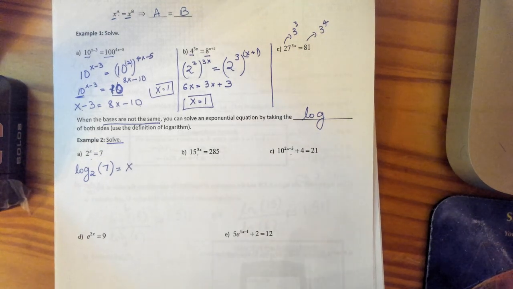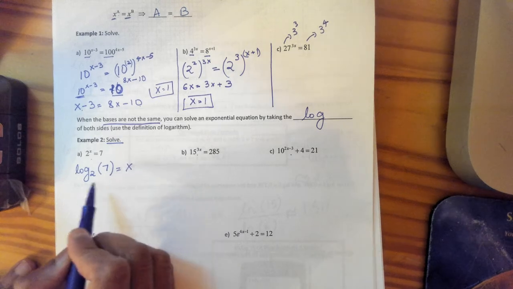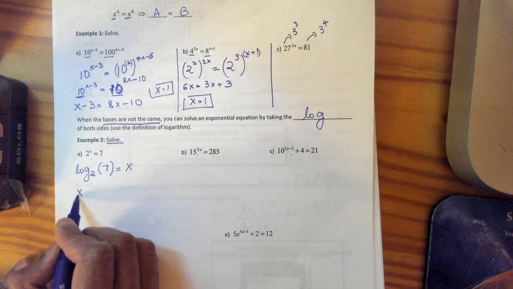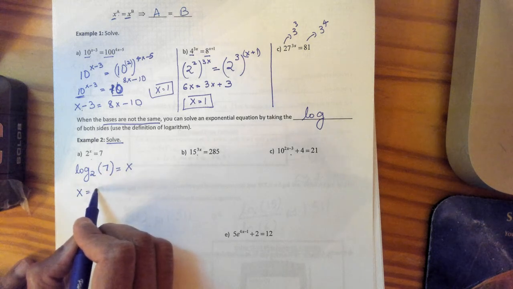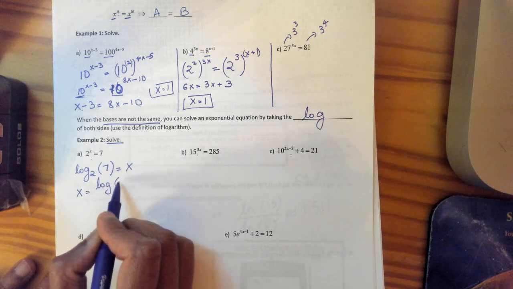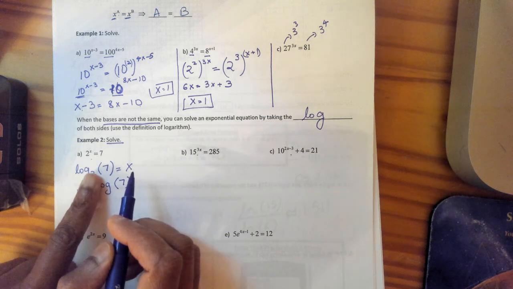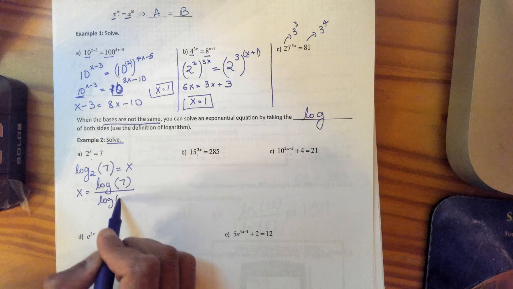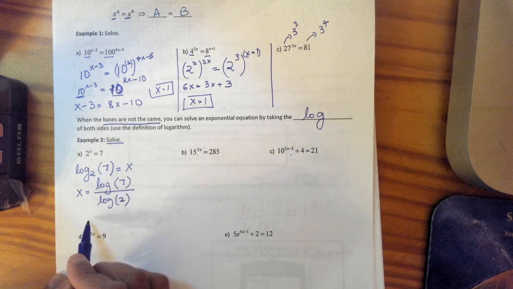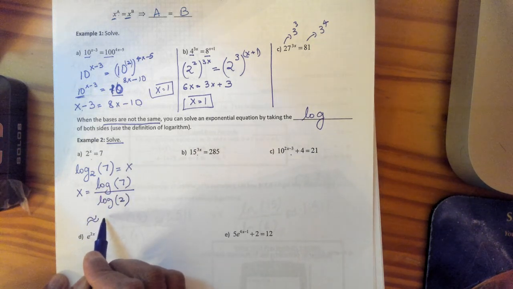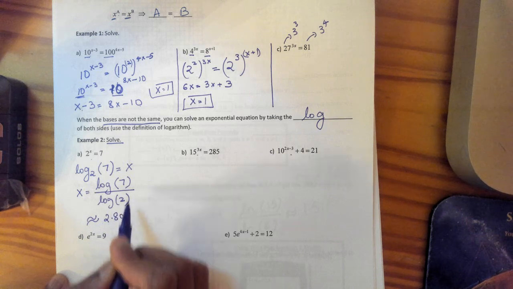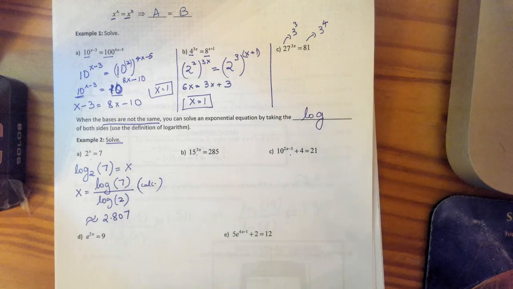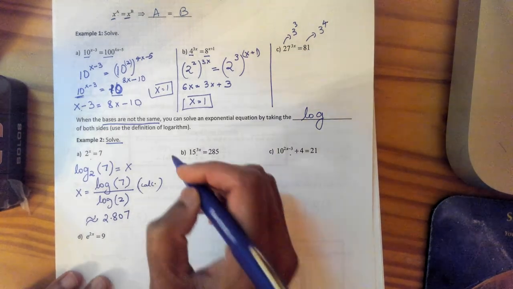Now how do you solve for this? I can use my calculator, but the calculator does not have a log base 2. So x is basically nothing but, rewriting with base 10 because that's what my calculator has, log 7 in the numerator. Remember, you just ignore the base and write log 7, and the denominator will be log of 2. Put this in your calculator, and you should get approximately 2.807.